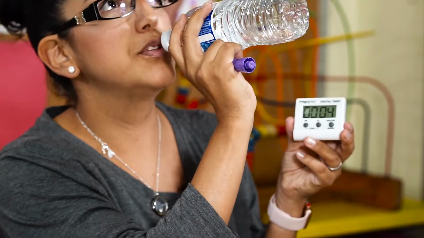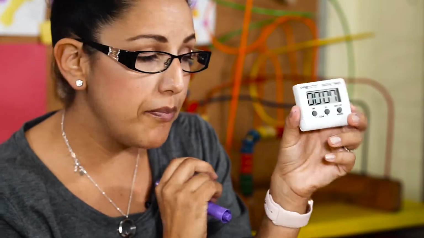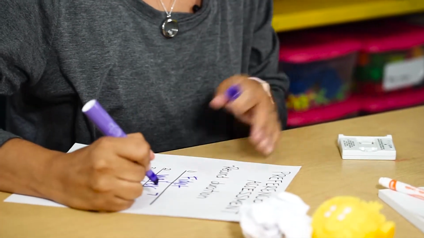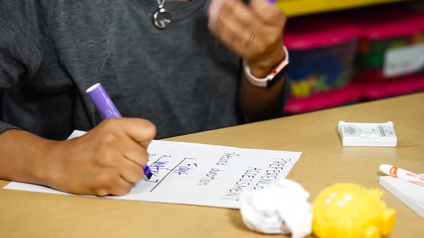Every time your student picks up that item, whether it's to get a drink of water, you want to push your start button on your timer. Student drinking. Once the student puts the water down, you go ahead and push stop. That's 7 seconds. You can also indicate how many times the student picked up the water.